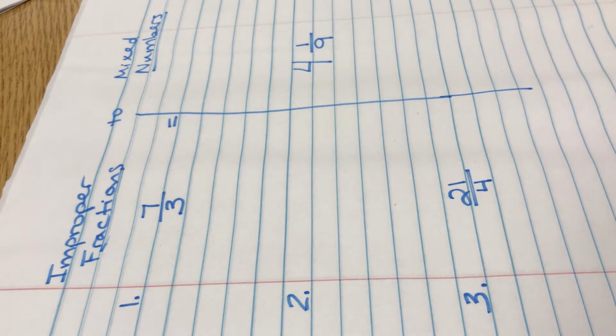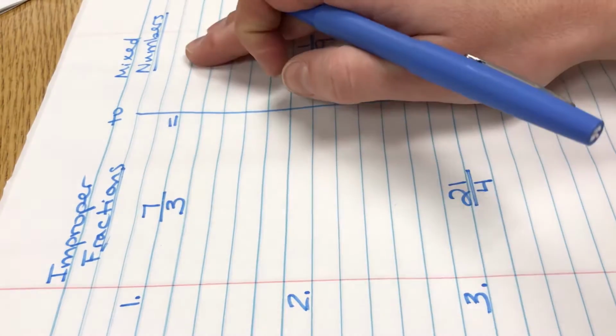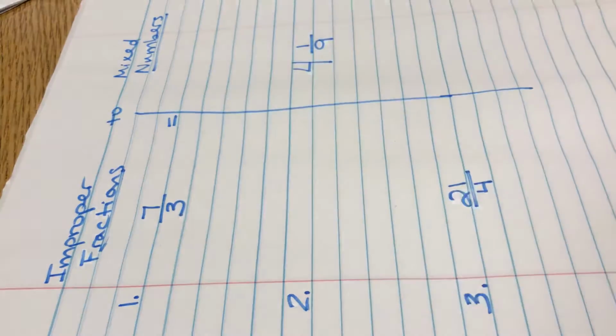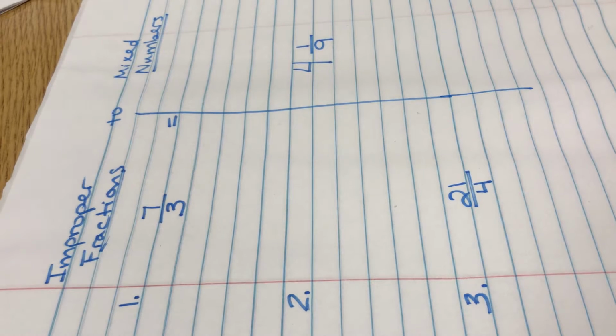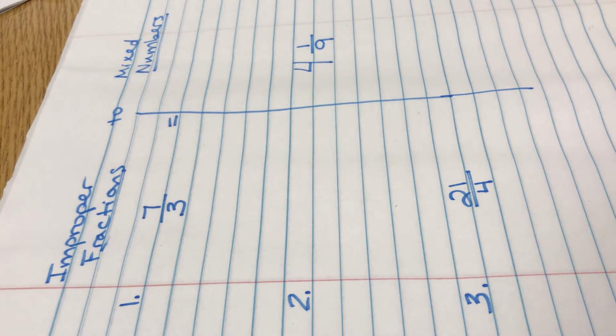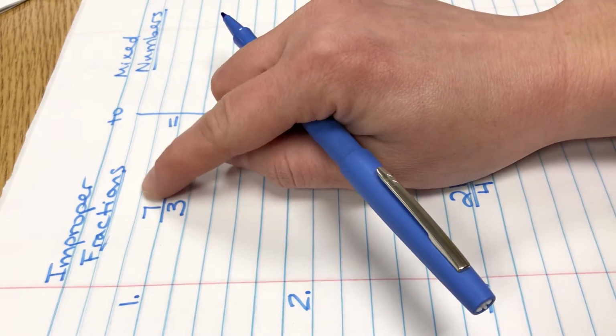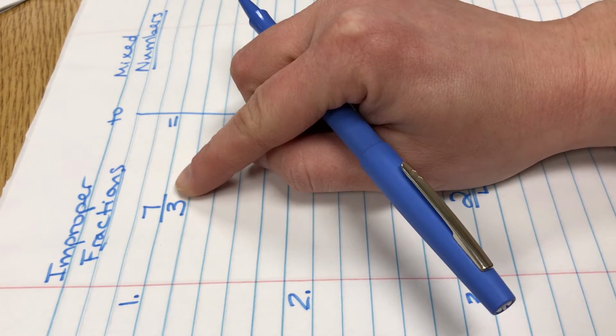Today we're looking at improper fractions to mixed numbers, being able to convert from one to the other and the other to this one. An improper fraction is something that we've been studying in class along with mixed numbers, but as a review, the top number or the numerator is larger than the bottom number or the denominator.